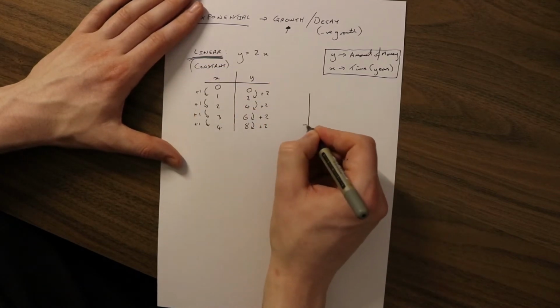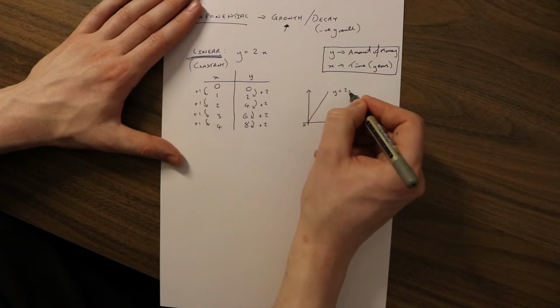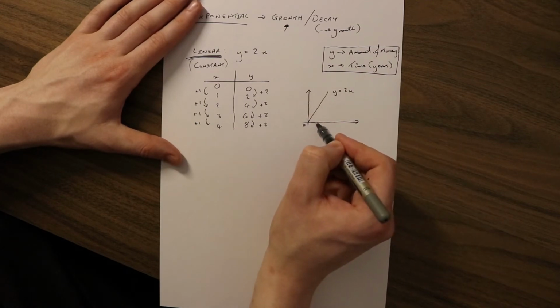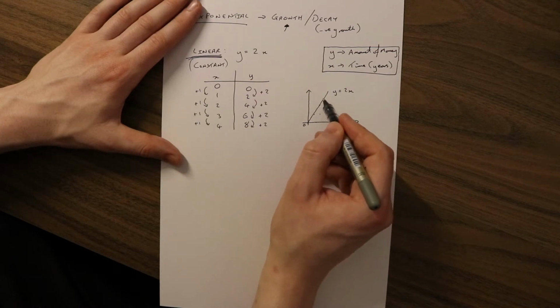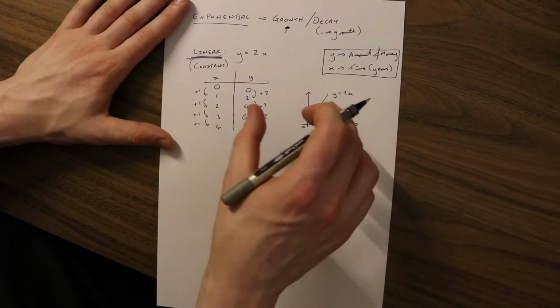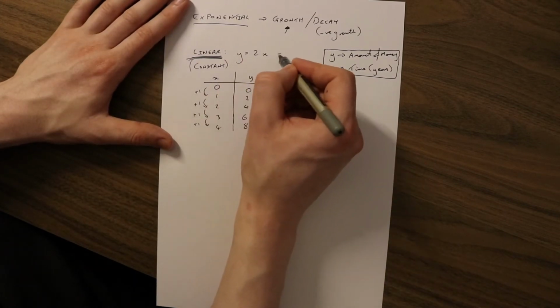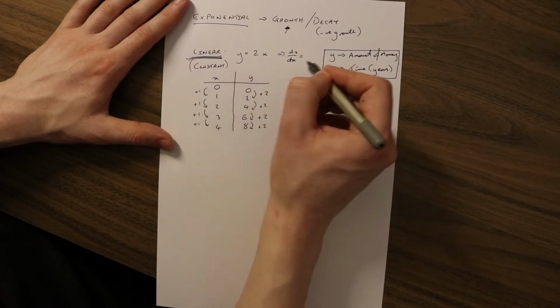Now if I was going to plot this, fairly obviously, I would have a graph that looks something like this. So y equals 2x. In other words, for every year that I move across by, I move up by £2. So year across, £2. Year across, £2. So in other words, the rate of change of my growth would be constant. And you can verify that because if you differentiate this, that should be equal to 2.